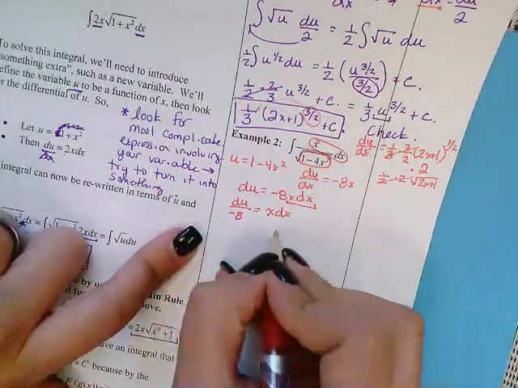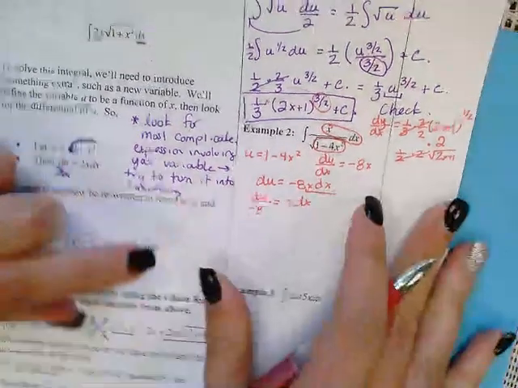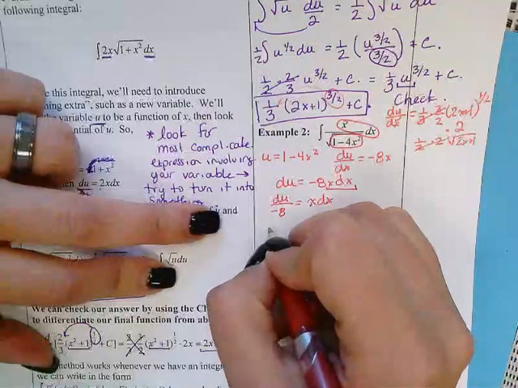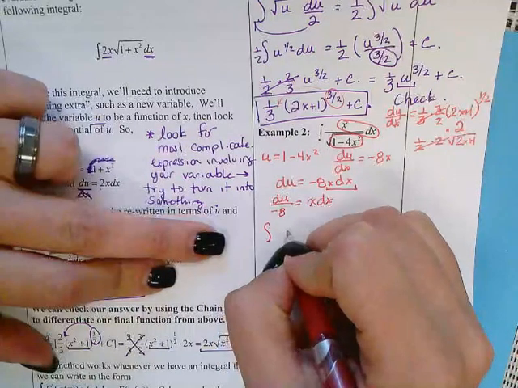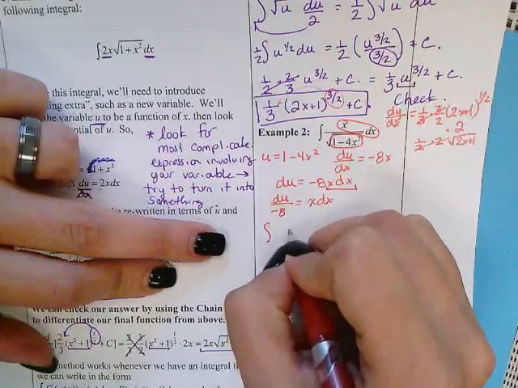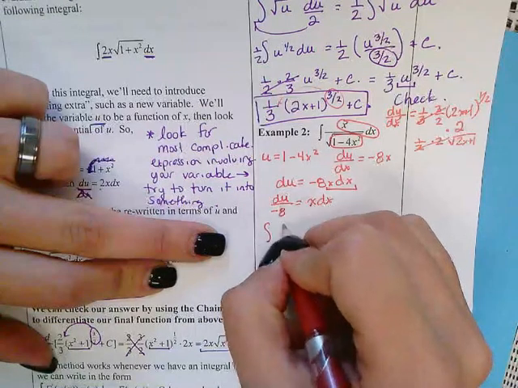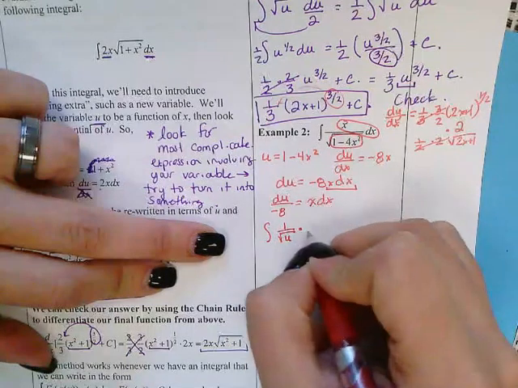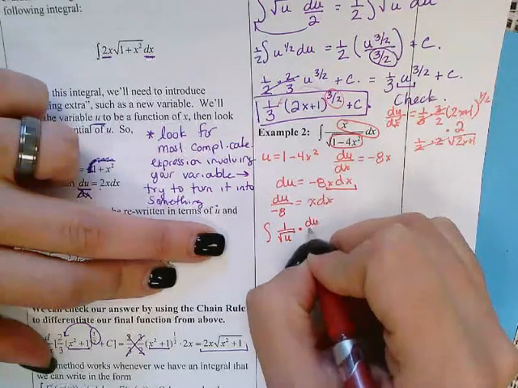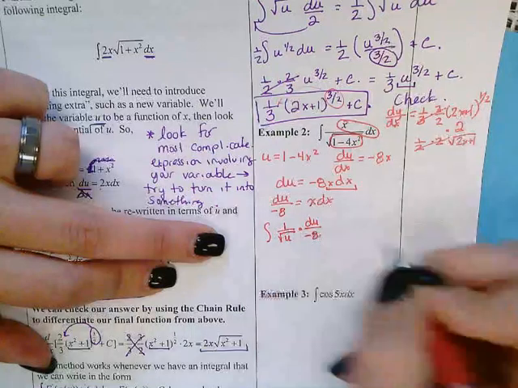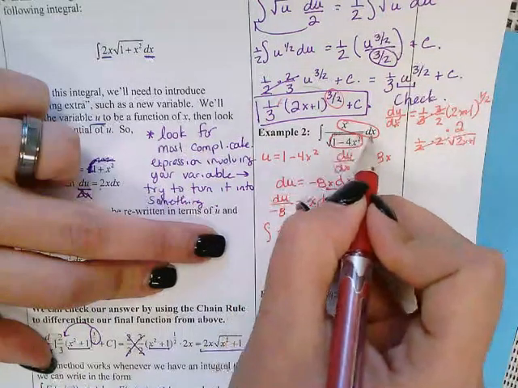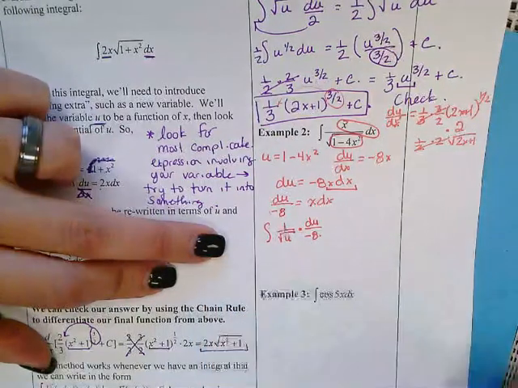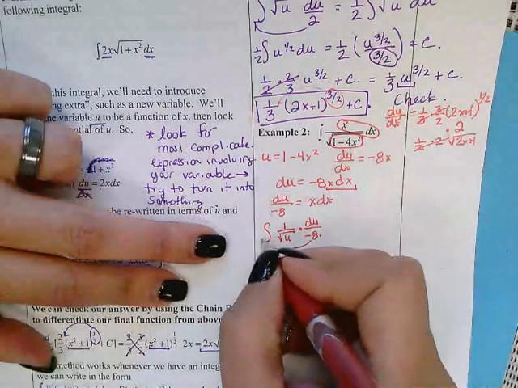So now I can rewrite my integral using my u substitution as the integral of, instead of x dx, it's actually going to be 1 over the square root of u times du over negative 8. Because you notice that now x times dx is replaced with this, and what's left on top is 1. So this guy comes out.